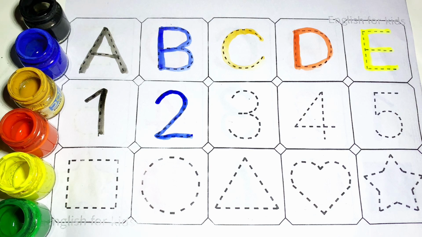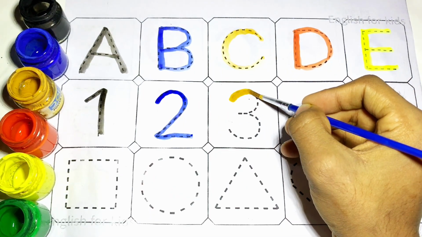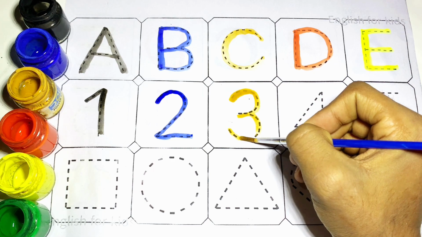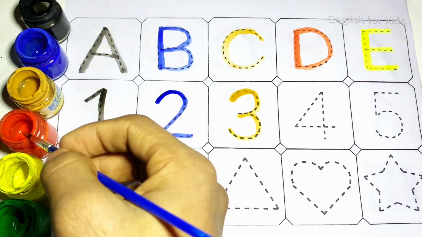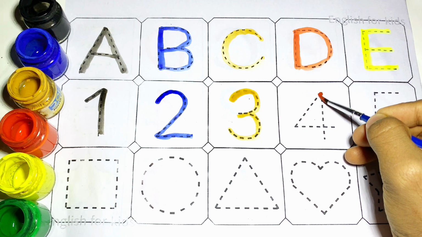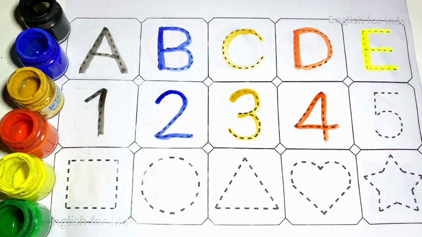Kids, now draw 3. The number 3, and use yellow ochre color. T-H-R-E-E, 3. Kids, now draw 4. The number 4, and use red color. F-O-U-R, 4. Kids, now draw 5. The number 5, and use yellow color. F-I-V-E, 5.